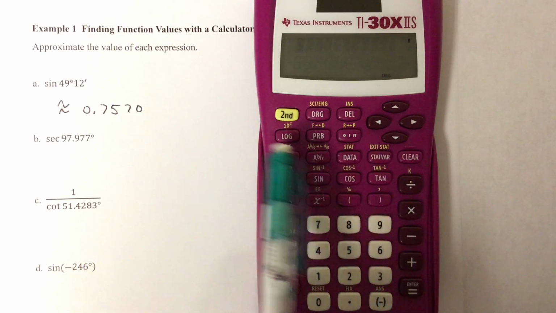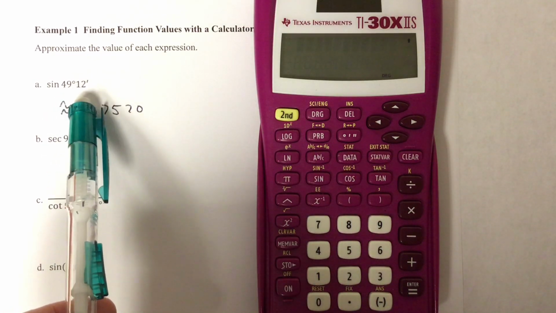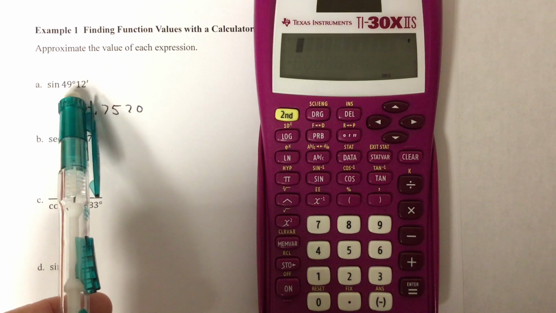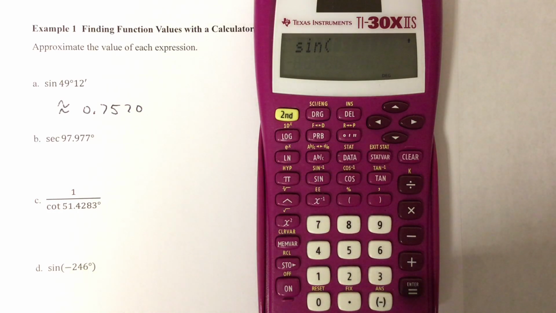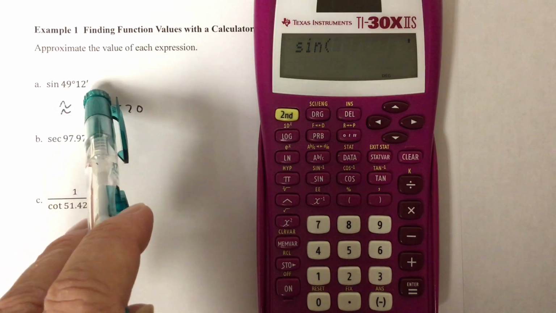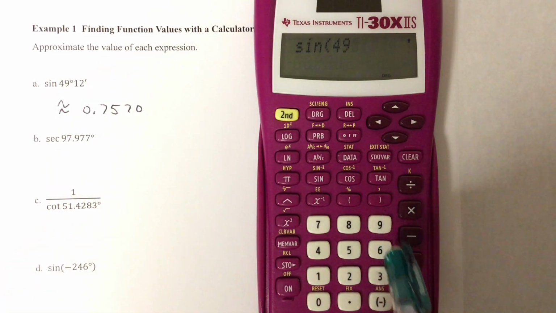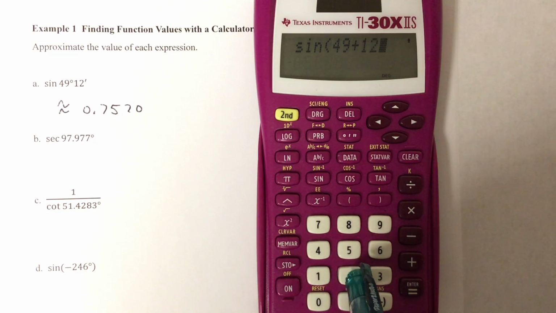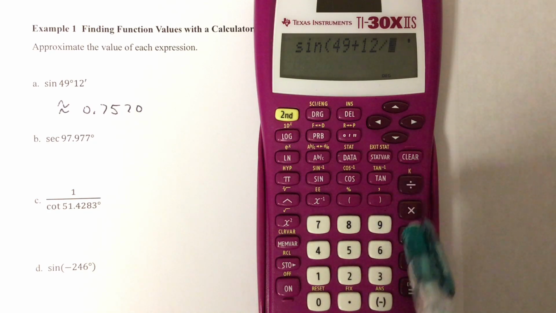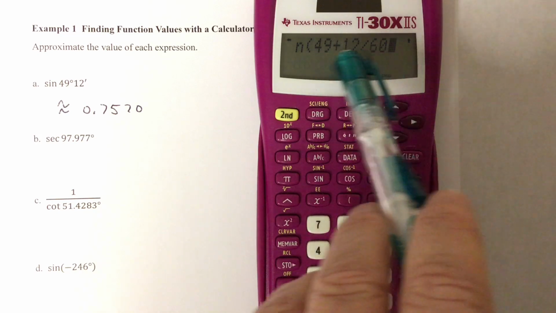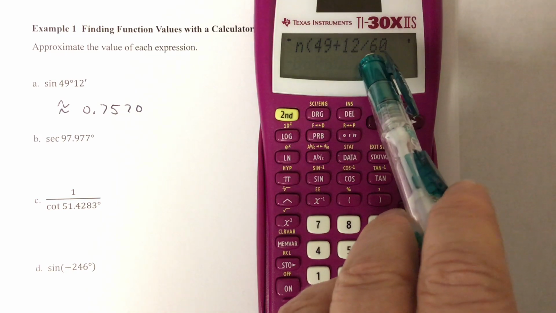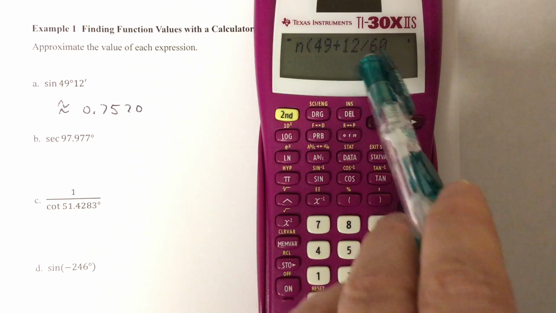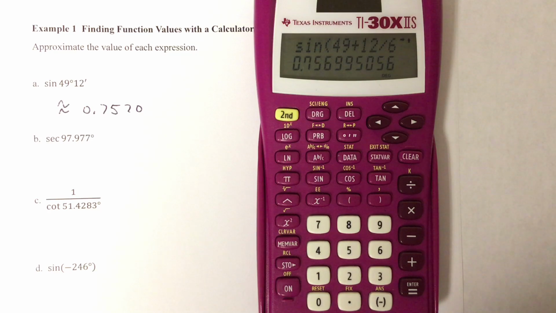And we come out with 0.7570. Now if you don't like the hassle of having to fiddle with the degrees, minutes, seconds button, let me show you another way to enter this 49 degrees and 12 minutes that you might find helpful. What you can do is just hit sine, and now we know that there are 60 minutes in a degree. So this 49 degrees and 12 minutes is really 49 plus 12 sixtieths of a degree. So I'm going to put 12 over 60. You see what I've got here? The calculator understands this is all in degrees, and I've got 49 degrees plus 12 sixtieths of a degree. That's just another way of saying our 12 minutes. And then when I press enter, I get the same answer.